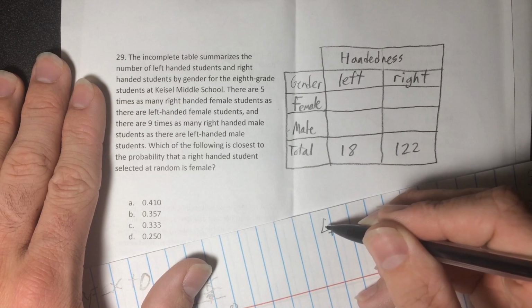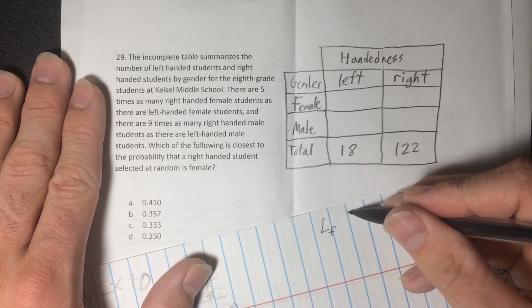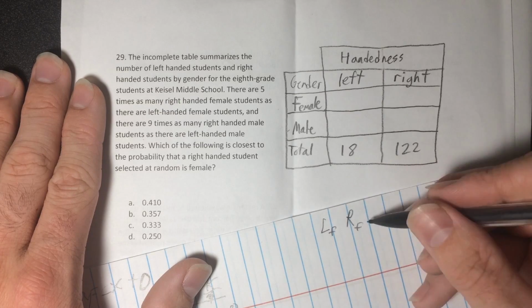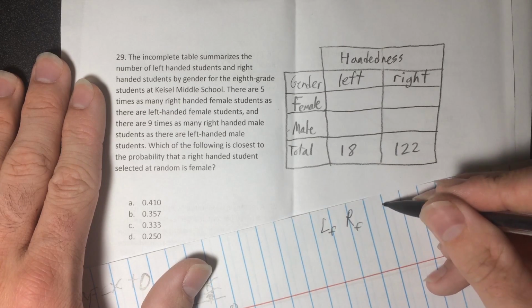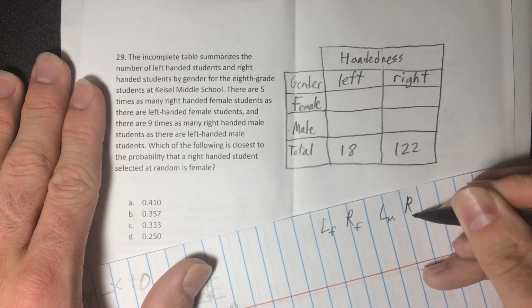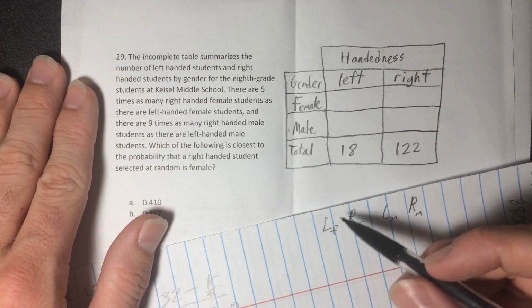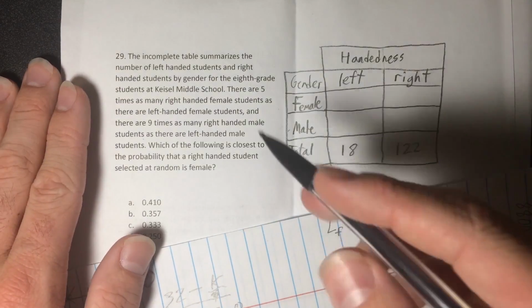set up variables: LF, which is left-handed females, RF, right-handed females, and then we'll just do left male, LM, and right male, RM. Okay, so these are going to be our variables, and they correspond to each of the 4 boxes.